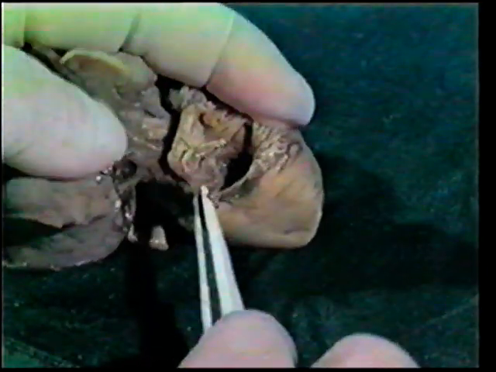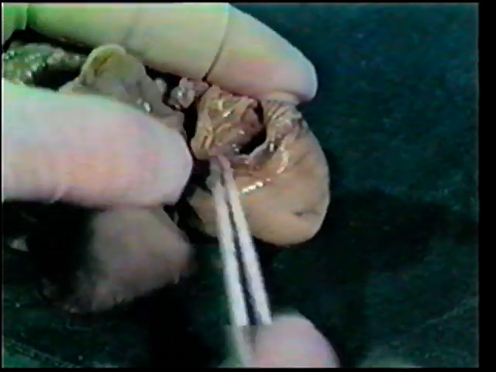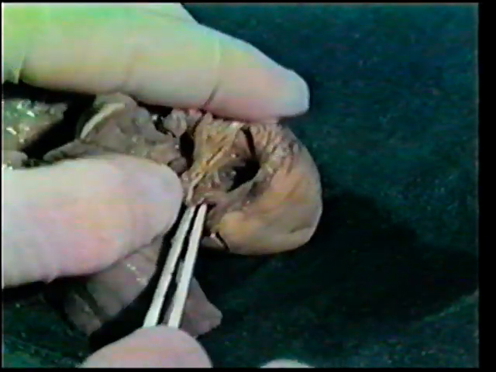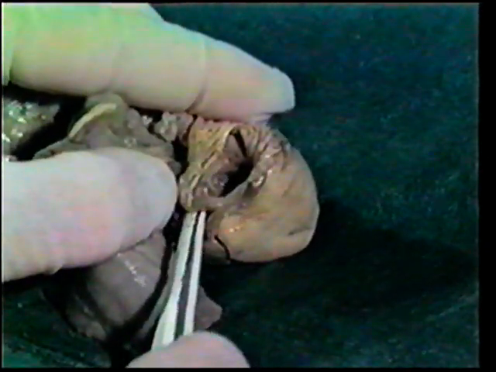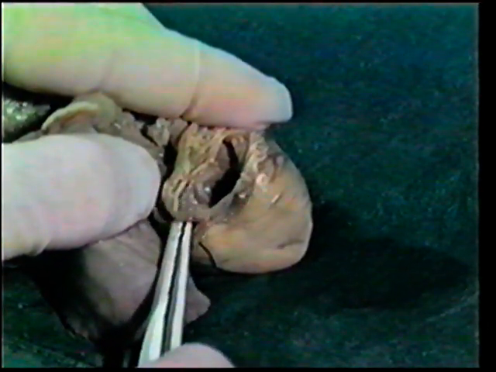In this situation, it's a very small heart, but I have my forceps into the orifice of the inferior caval vein.